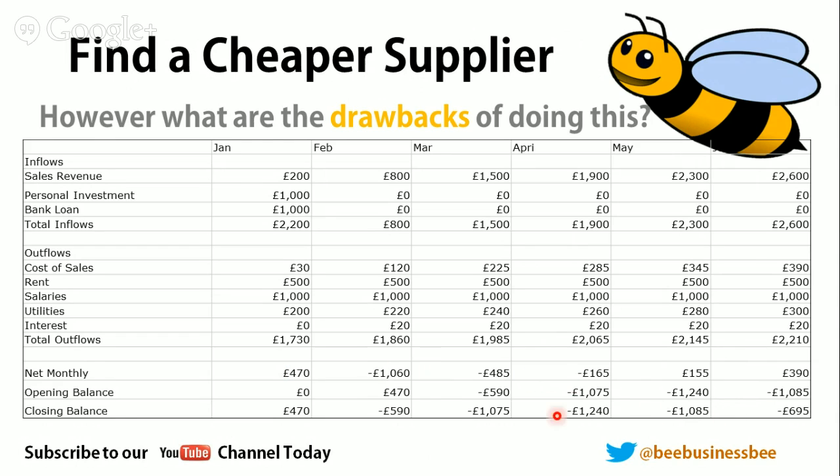And if you notice here, look at this. We're getting down even further from our £5 grand. We're now down to that. Everything's looking positive. Our cost of sales has come down because we've got a cheaper supplier.